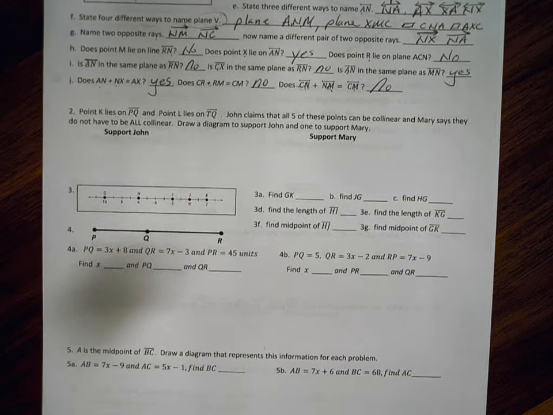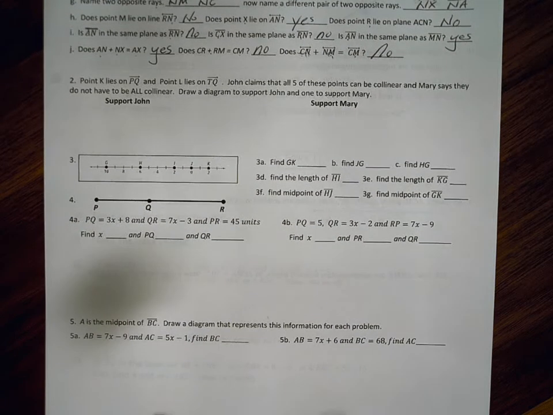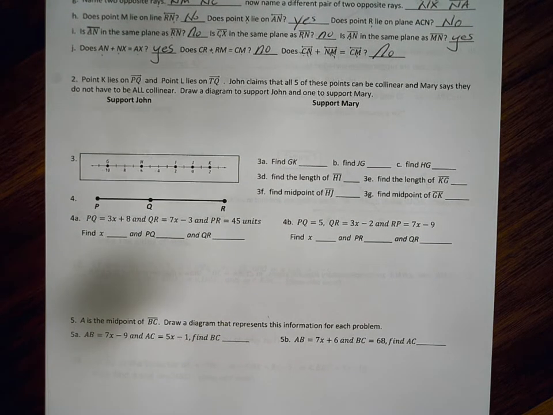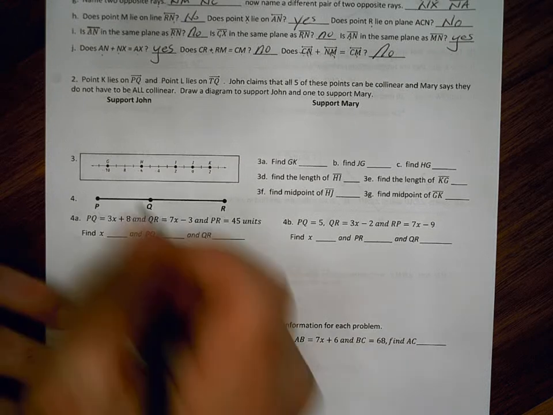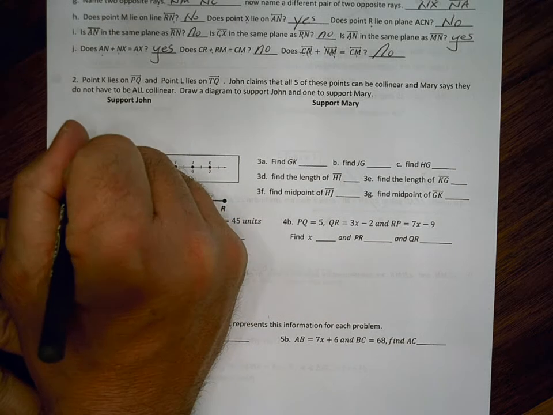Number 2, point K lies on PQ and point L lies on TQ. John claims that all 5 of these points can be collinear, and Mary says they do not have to be all collinear. Draw a diagram to support John and one to support Mary. They're both right. So we have point PQ and point TQ, and we have K and L. So 5 different points, and if we just draw a line to support John, it's pretty simple.